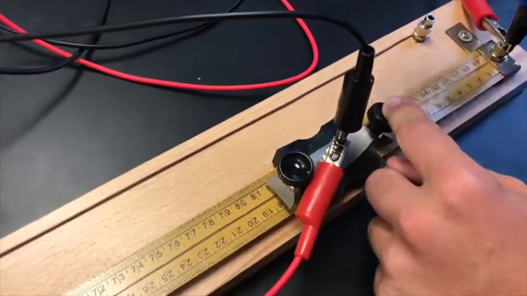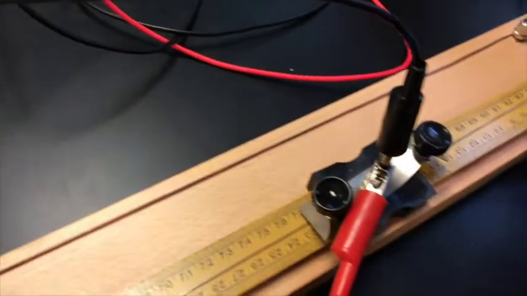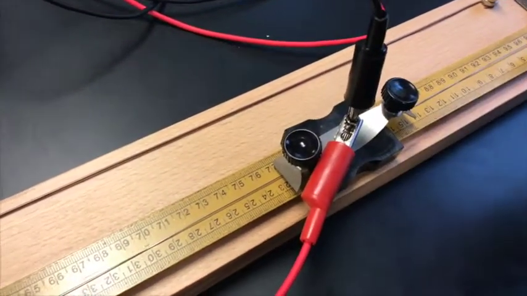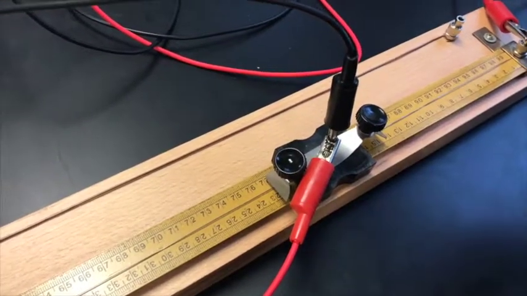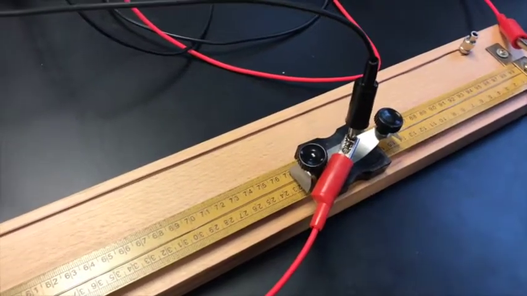All right, you're going to record the current and the voltage that result, and you're going to record the length. Then from there, you repeat the process with different lengths, and then you graph that data, and from there you can find the resistivity of any material.